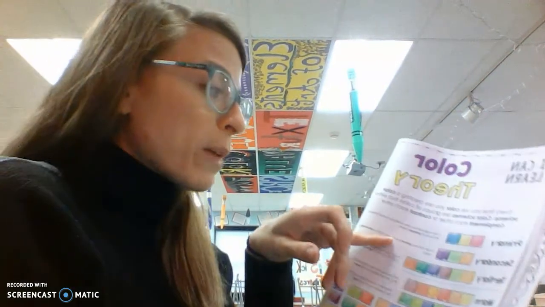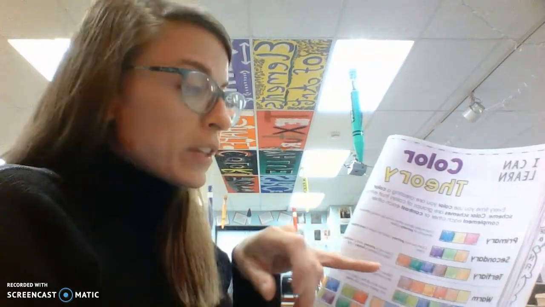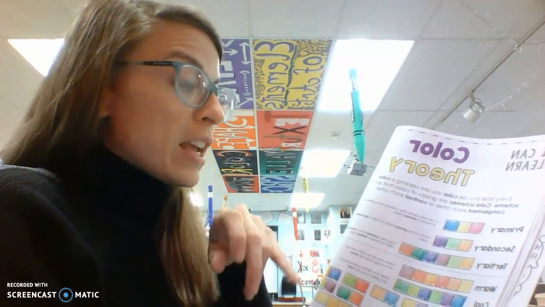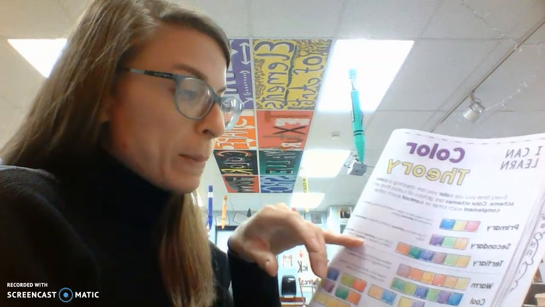So primary is the first one. That one should be easy. Primary colors are the colors you cannot make. Okay, so these colors make different colors. The secondary colors, these are two primary colors mixed together. The tertiary colors, that's a secondary color and a primary color mixed together.